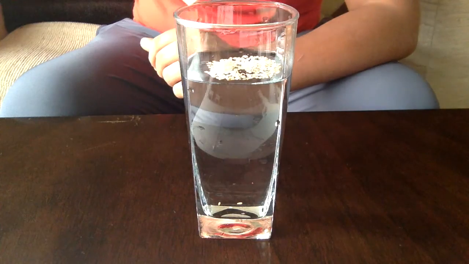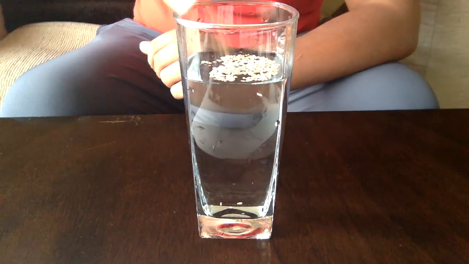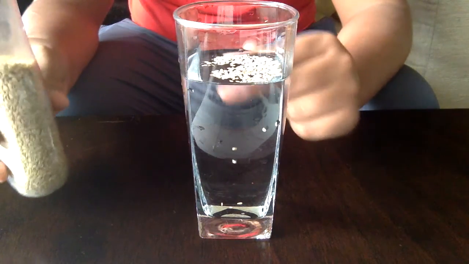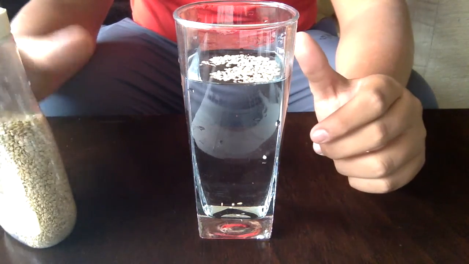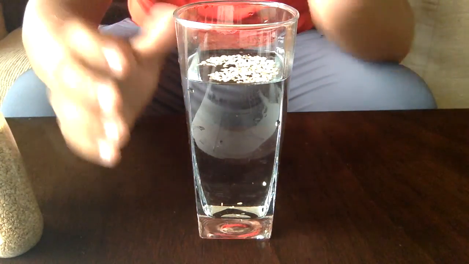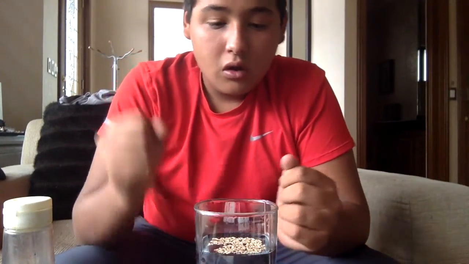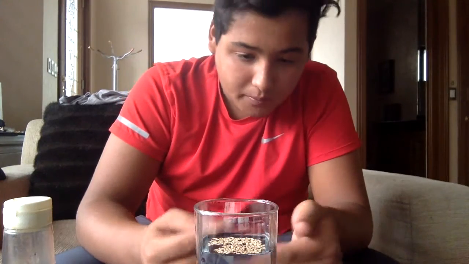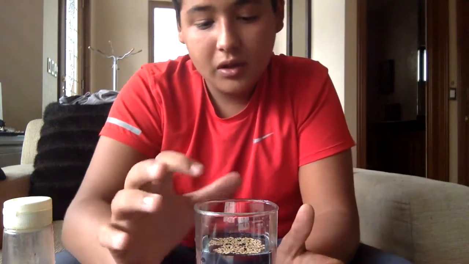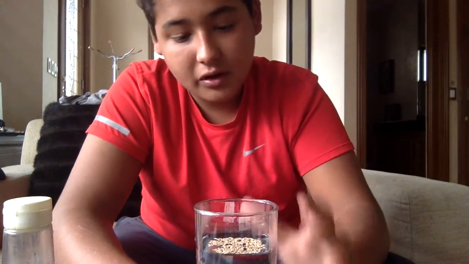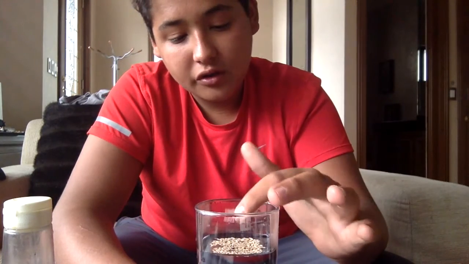But if we put them fast, look at this. Put it fast, they go down. So for the ajonjolí, because it doesn't weigh so much, we can say that it depends on how gently you put it. If you throw it in, it will probably go down, but normally it will stay at the top, as we can see here, and it doesn't go down.